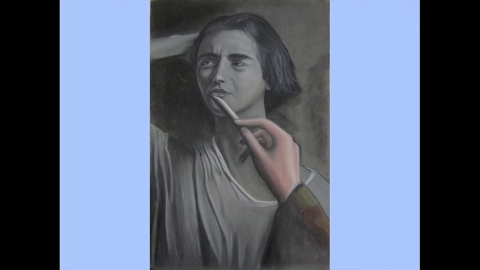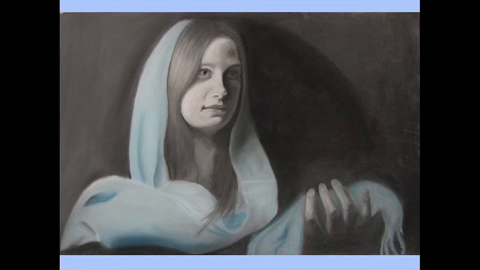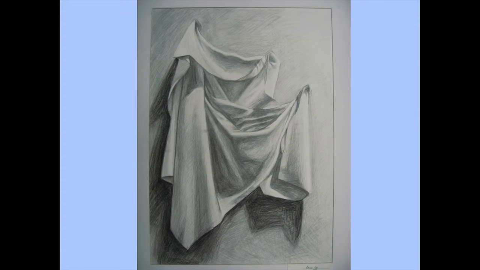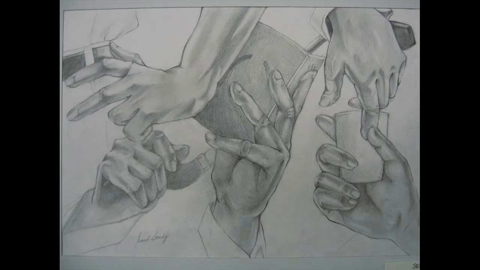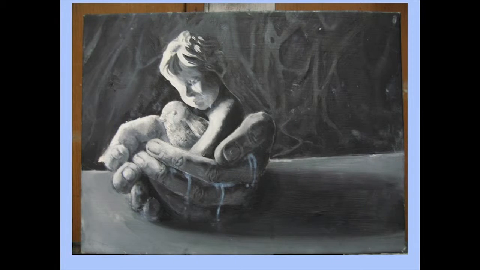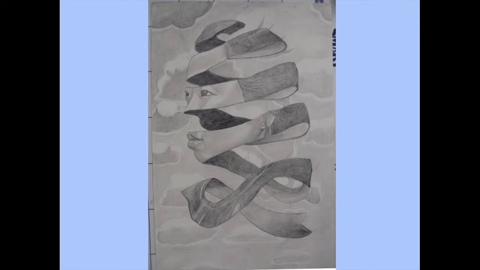Self-portrait, these are large, 20 by 30 or 30 by 40. We do fold studies, hand studies. This is a black and white still life, adding a little bit of color. These are Escher rinds or skin ribbons, but the students are doing a self-portrait in the process.